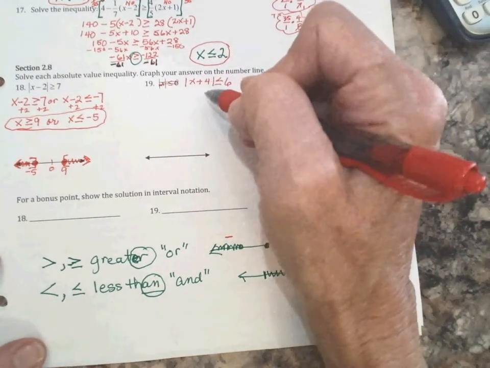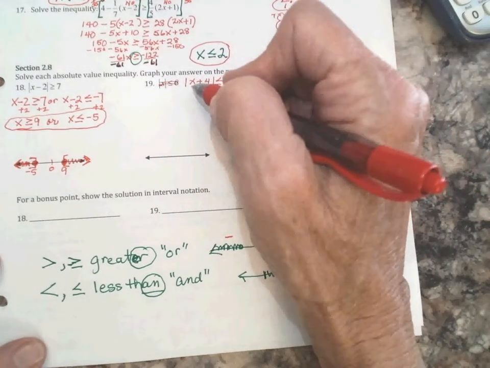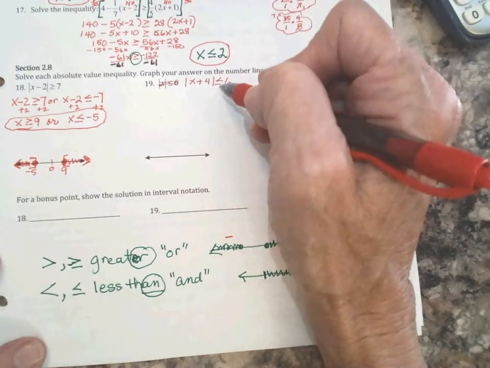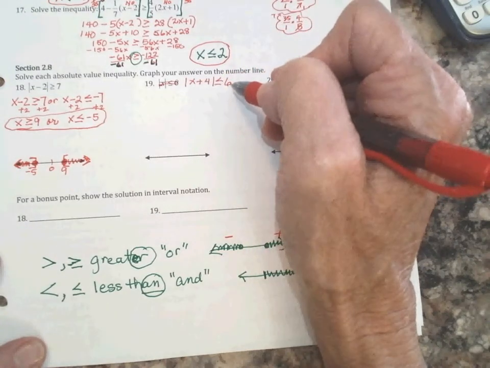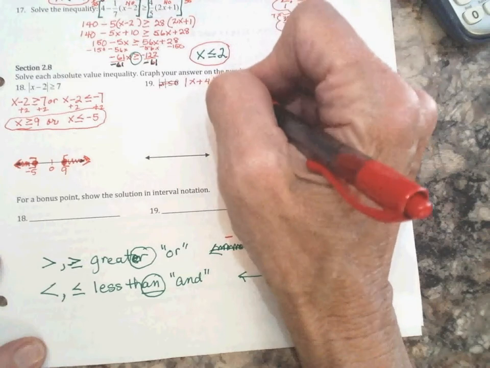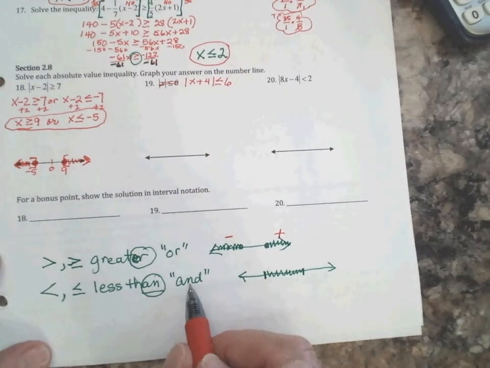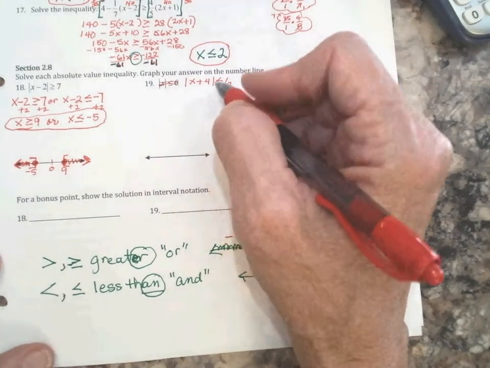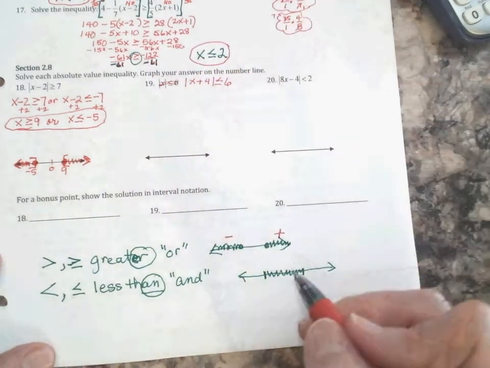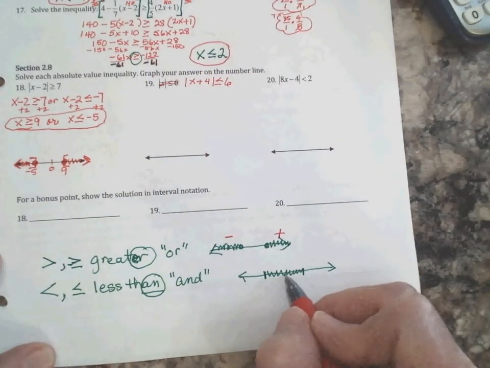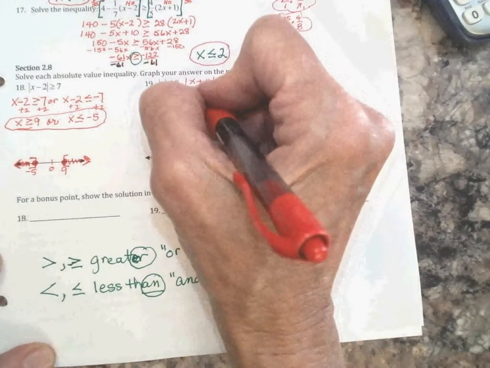Now on number 19, there should be a plus 4 in the middle of this one, and it didn't get put in there. So change that problem right there and make it absolute value of x plus 4 less than or equal to 6. So now, this one says less than. Okay, so this one is going to be an "and" problem. Now, this makes a difference in how we set it up.